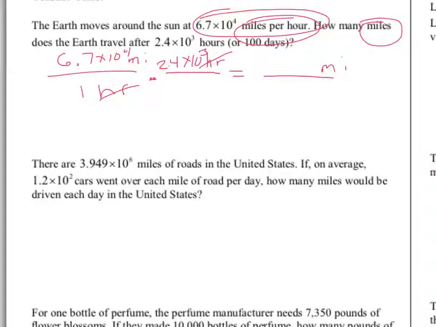And because my units cancel out and leave me with just my miles, that's how I know that I actually set this problem up correctly. That's how I know this should be a multiplication. And this is called dimensional analysis, because I'm using the analysis of the units or the dimensions to determine whether I'm multiplying or dividing.